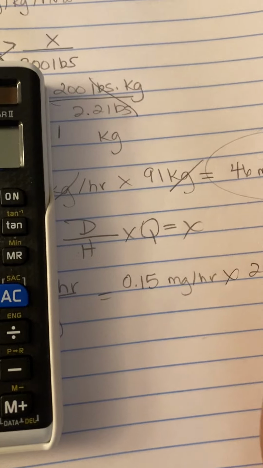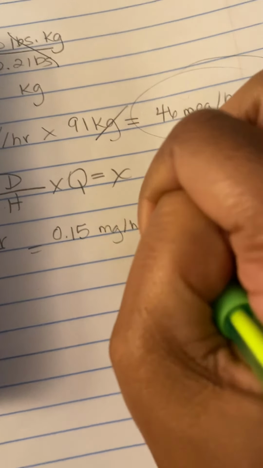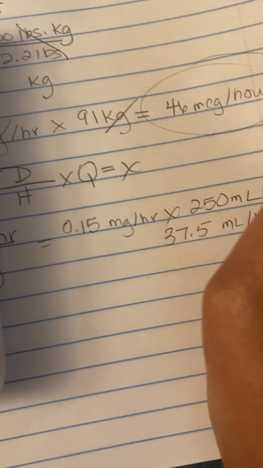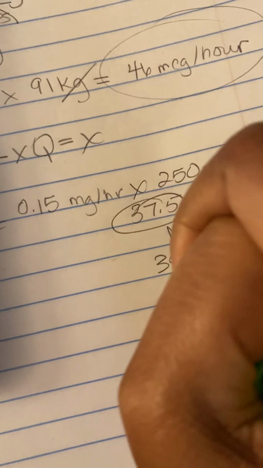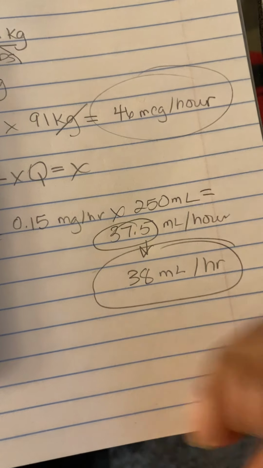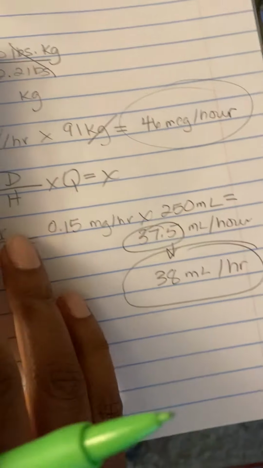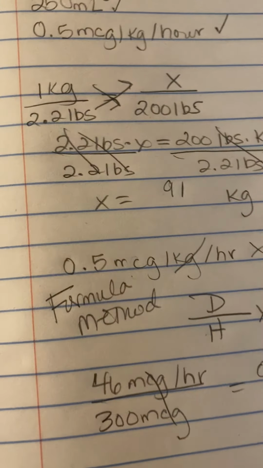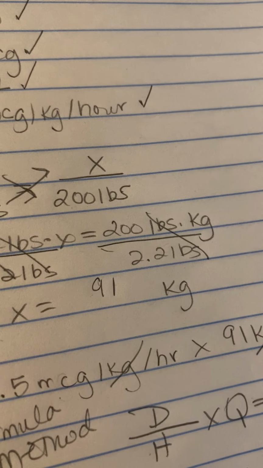So really, you want to make sure you are using everything. So that gives you 37.5 milliliters per hour. And of course, we like to round. So that will be 38 milliliters per hour because the machine may not do 0.5. So you want to make sure you always round, if at all possible. Please do so. All right, you're on a roll.